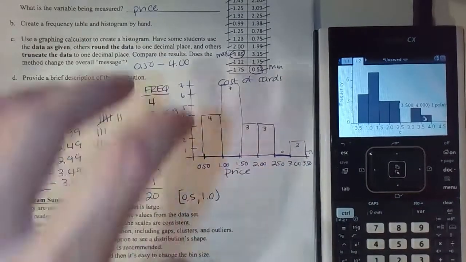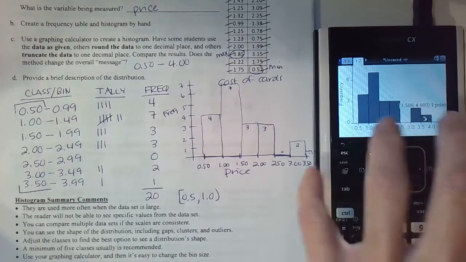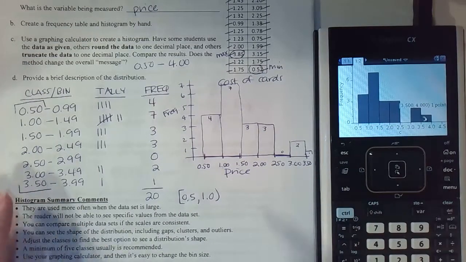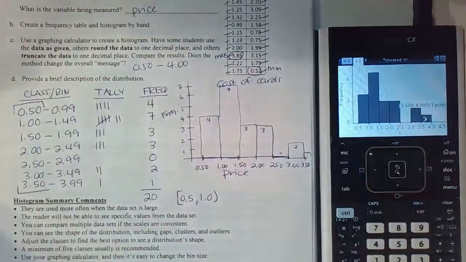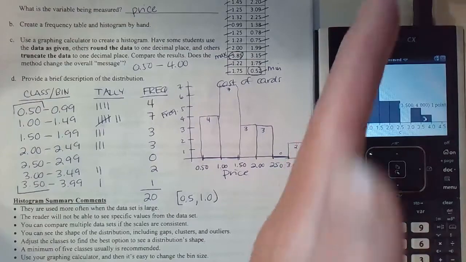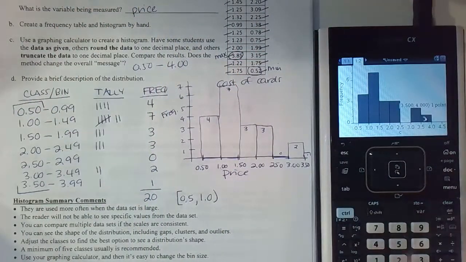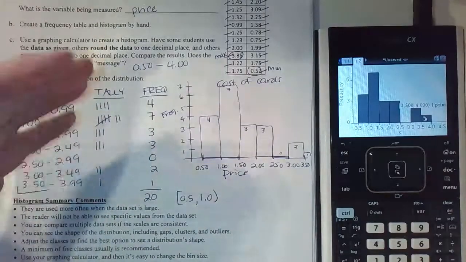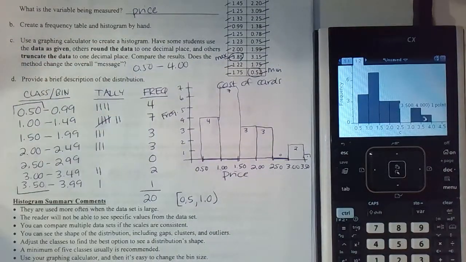So you have a plan. You still have to kind of have a plan of what you want the scale to look like. But once you have that plan, then you can let the calculator draw it for you, and you then can kind of skip this whole thing. Now on the AP exam, you would still have to then take this and draw it on your paper. But at least you don't have to go through all the tally marks, counting up the frequencies, and so on. This does a lot of the hard work for you.